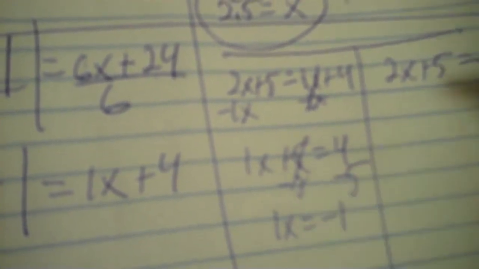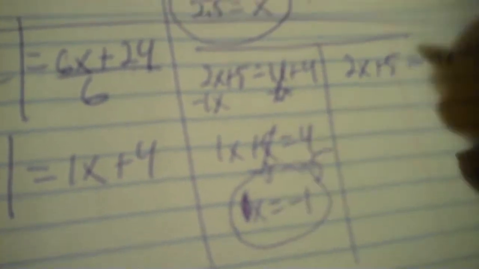Negative 1x minus 4. So 2 and a 1, I'd get rid of the 1. So it's 1x plus 5 equals 4. Then I minus 5. 4 minus 5 is negative 1. You can divide by 1 or just get rid of it. It's negative 1.